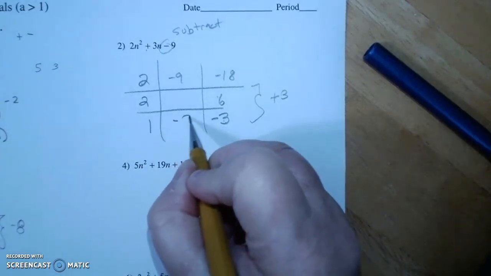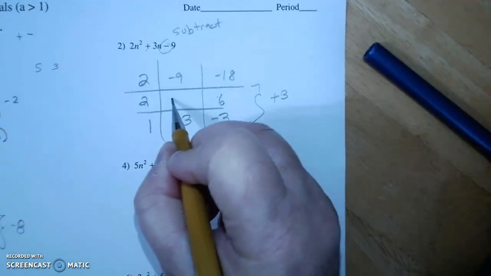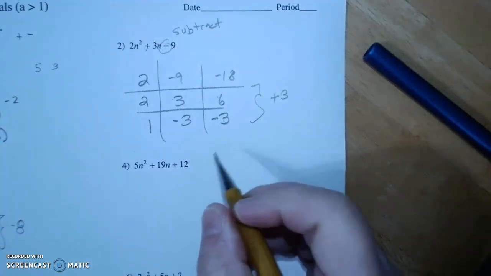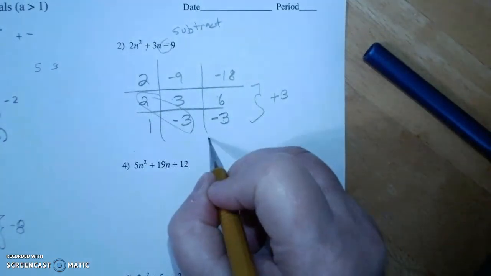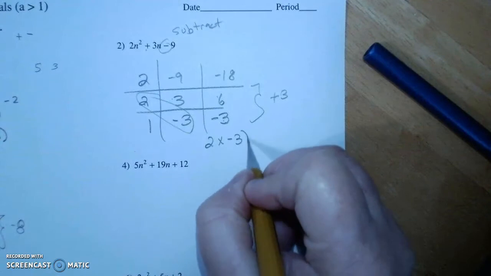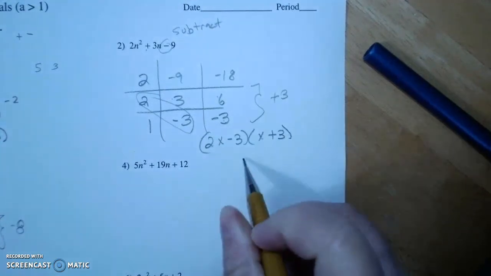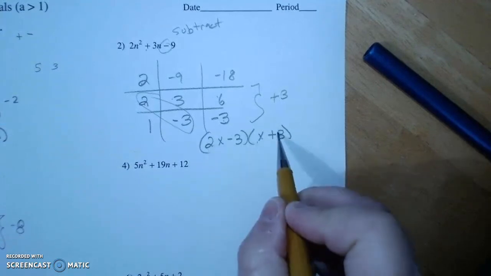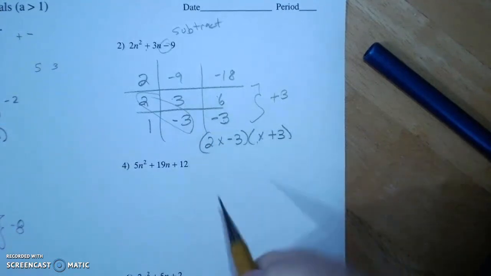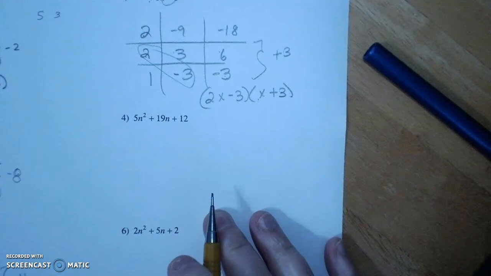That would be a 1 and negative 3. 2 times what is 6 is 3. So that is 2x minus 3 times x plus 3. There's your negative 3. There's your positive 6x, which would give you your positive 3x.